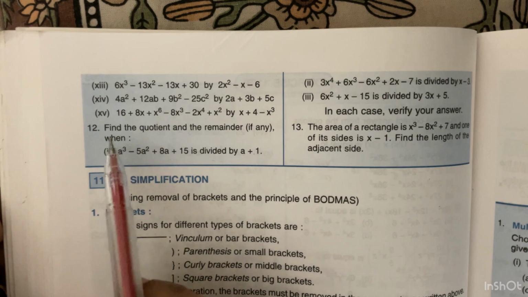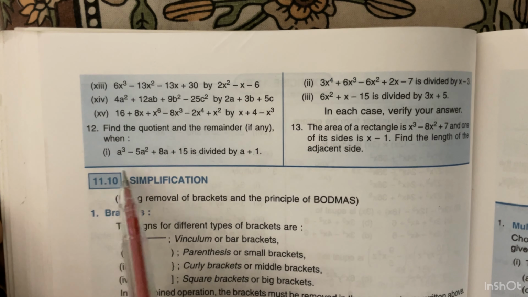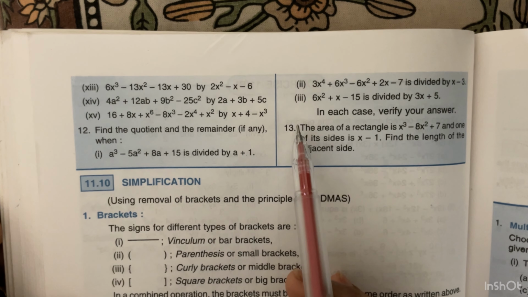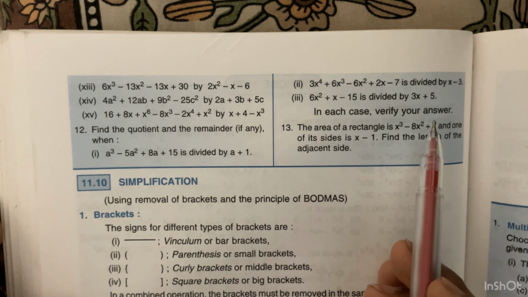In this video, let me start from question number 12. Find the quotient and the remainder, if any, even. So in that again we are having three more sub questions, and after division we have to do the verification for the answers here. Okay.